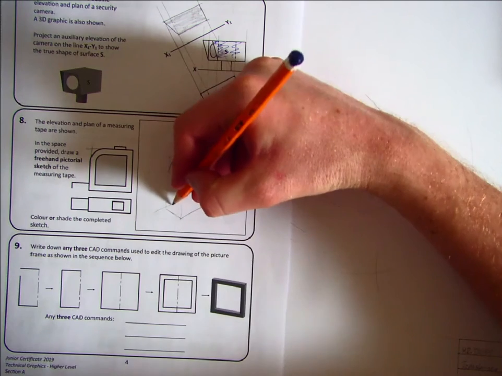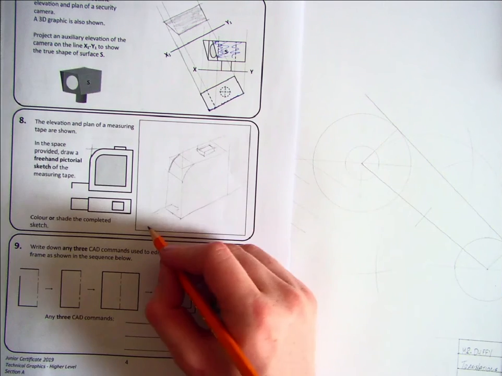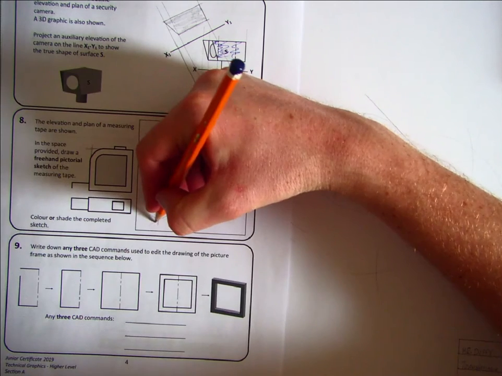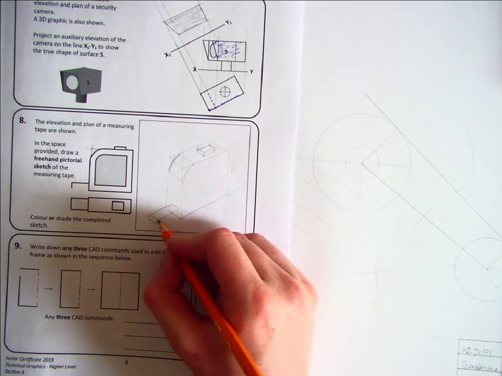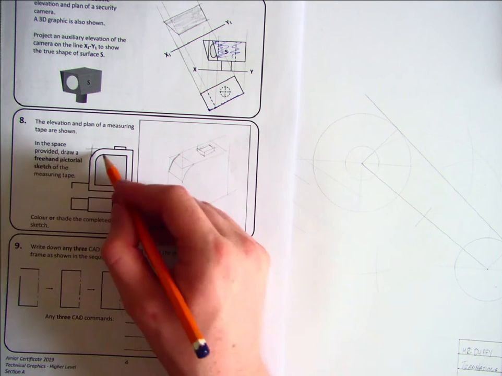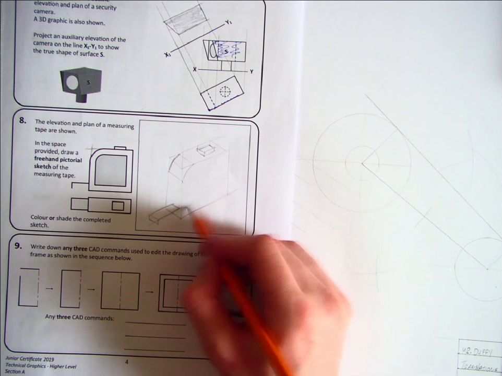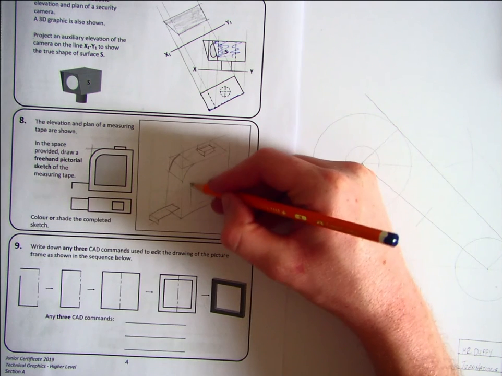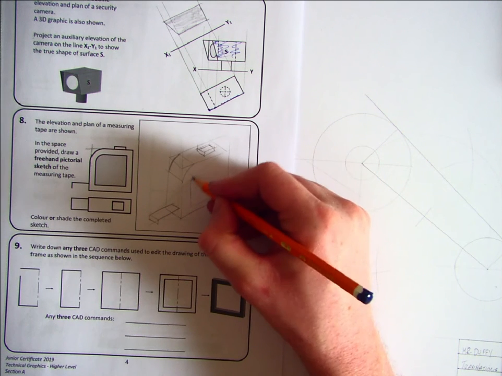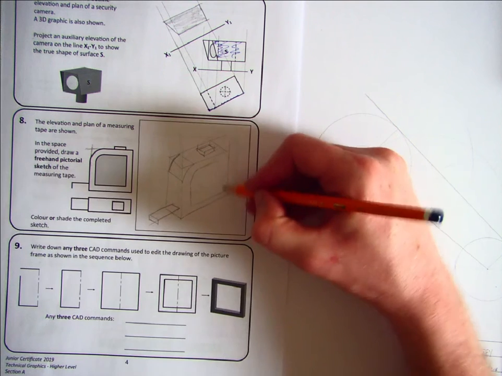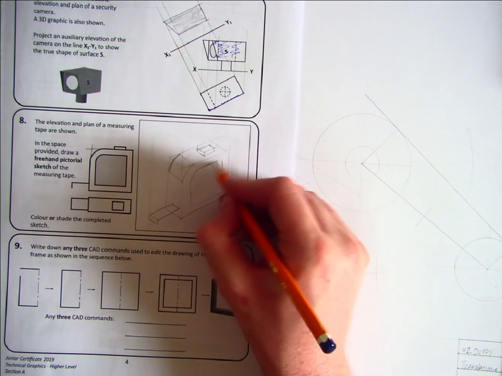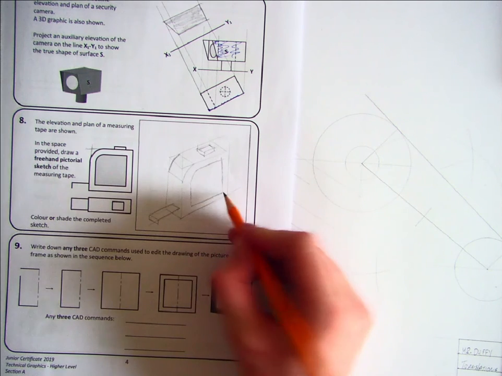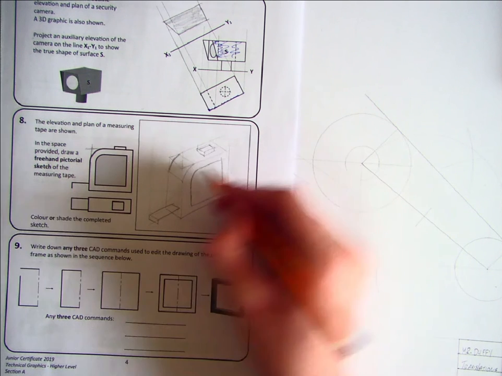Okay. Now, if we get something like that in our exam, we'll be doing fairly well.